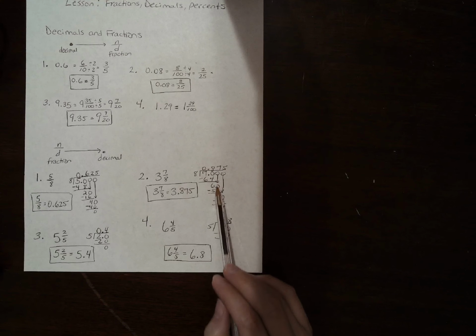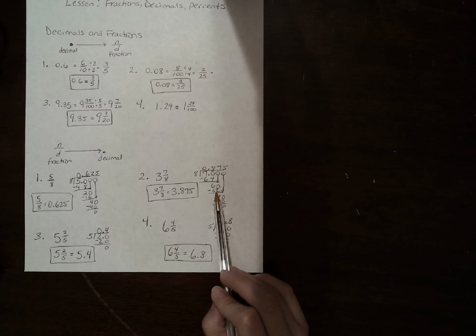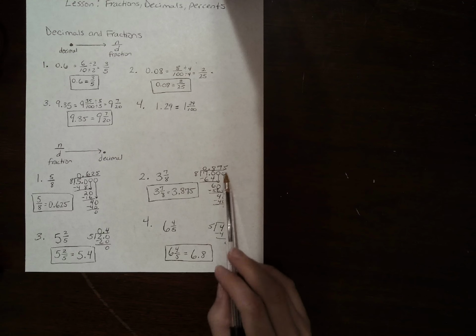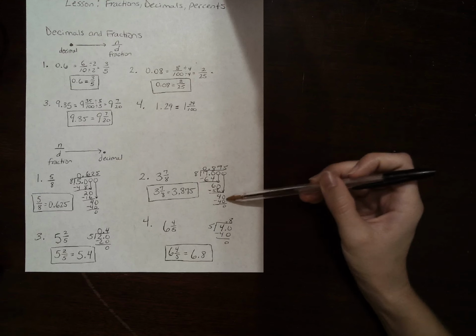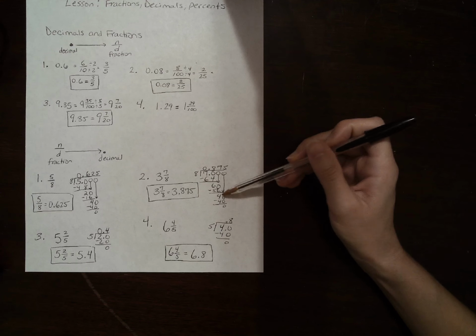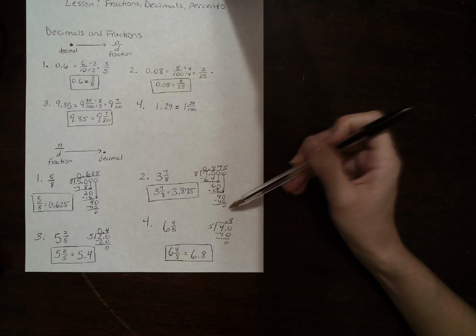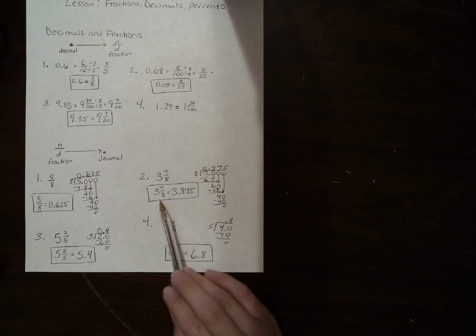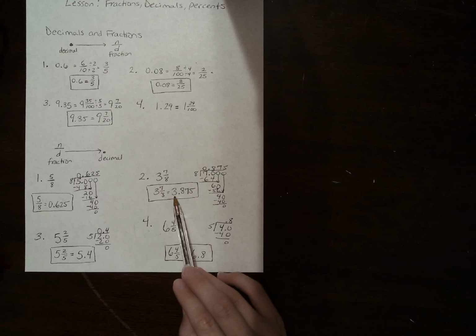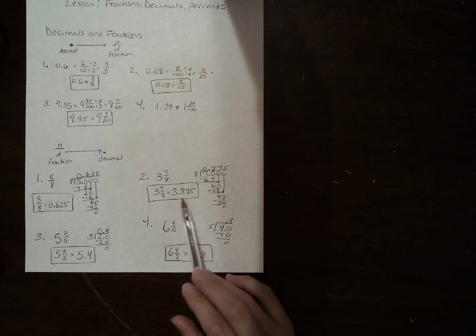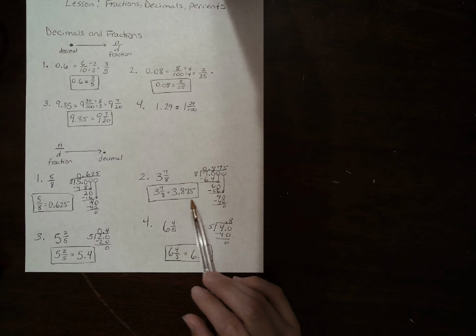Add another 0, bring it down. So now our new number is 60. 8 times 7 gives us close to 60, which is 56. 60 minus 56 is 4, and we add another 0, bring it down. So that would be 40. 8 times 5 gives us 40. Subtract, you get a remainder of 0. And remember, you still have the 3 as a whole number, so that needs to go in front of the decimal point. So 3 7/8 is equal to 3 and 875 thousandths.